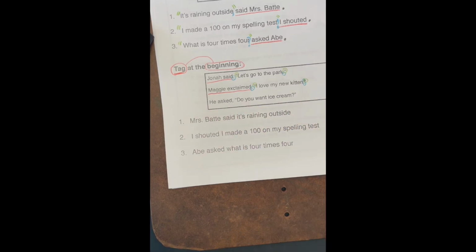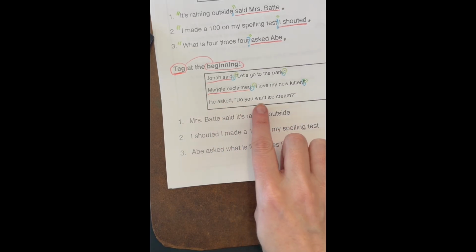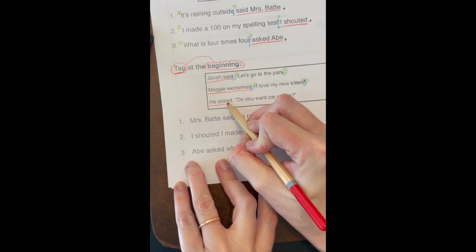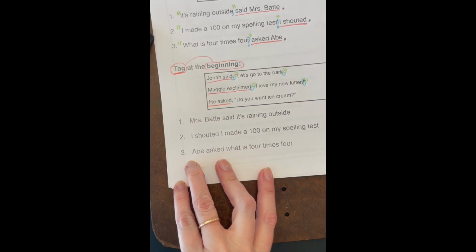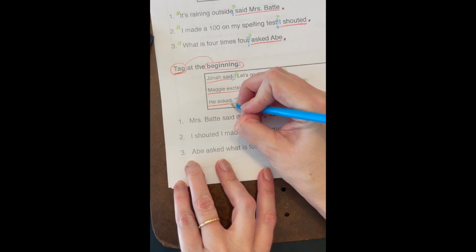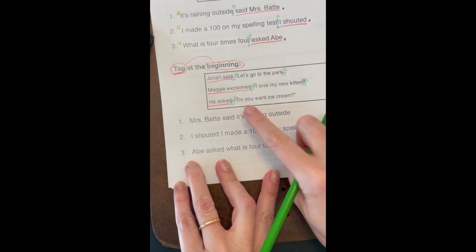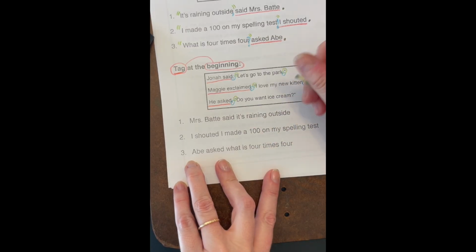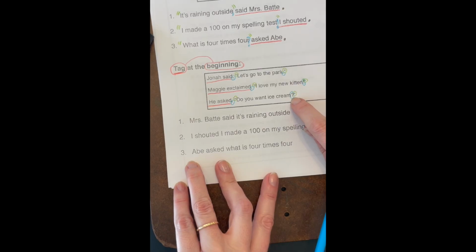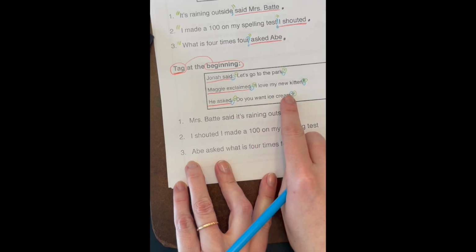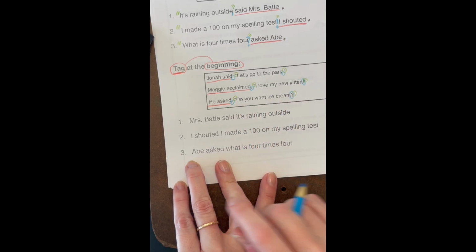And then our last example. He asked, "Do you want ice cream?" So since the tag is at the beginning, here's the tag. He asked, there's going to be a comma before he starts speaking. And then he starts speaking. So we have a quote. "Do you want ice cream?" He's done talking. And at the end of his question, but before the quotation mark, we have a question mark. Okay, so it will be tag, comma, quote, whatever they say, end mark, and quote. So these are the examples.